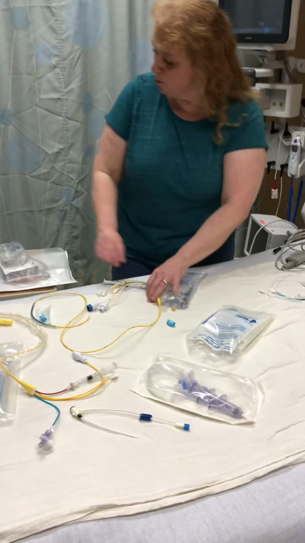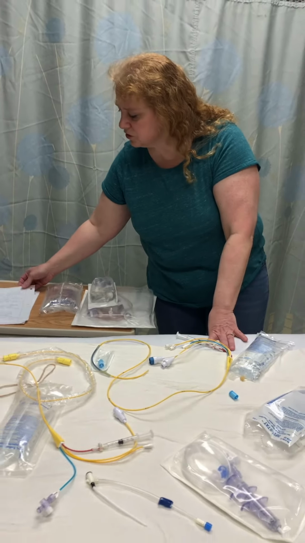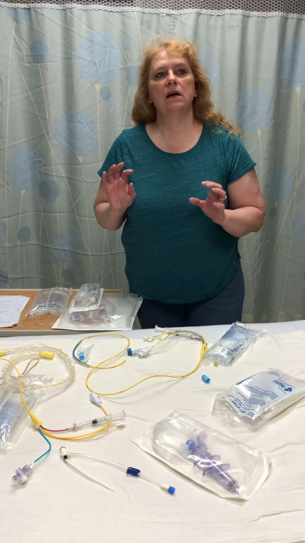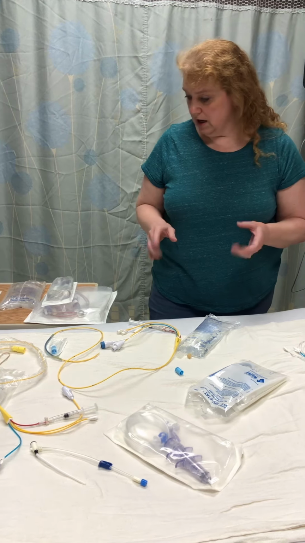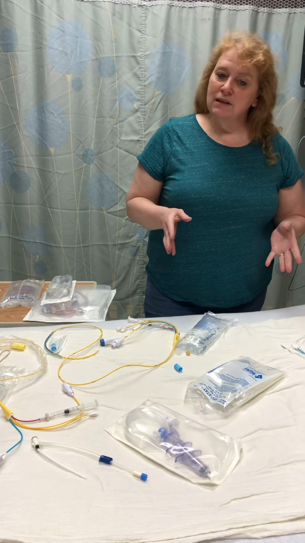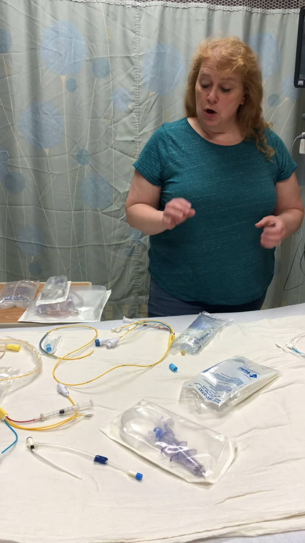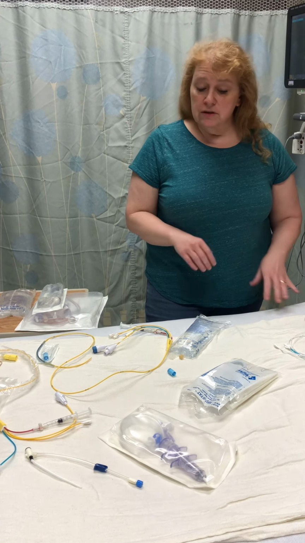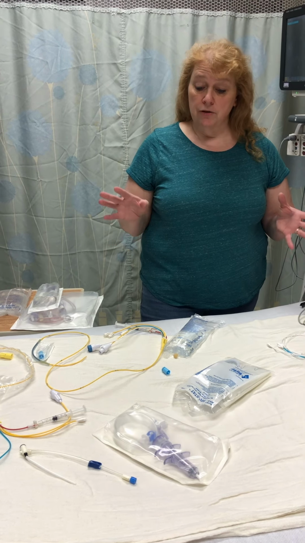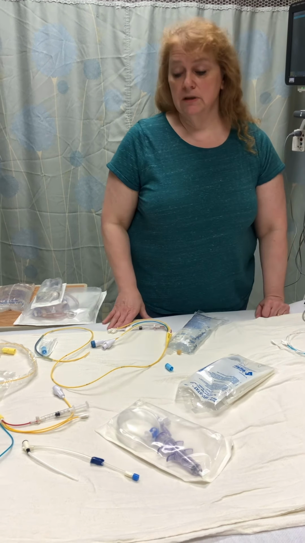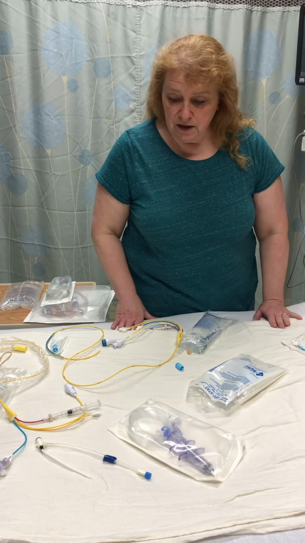So when they insert the Swan is the best time to get a feel for what the different waveforms look like. Most of the time they're going to come back with the Swan already, but when they insert the Swan at the bedside, it will be like inserting another central line with a couple of different things to it.